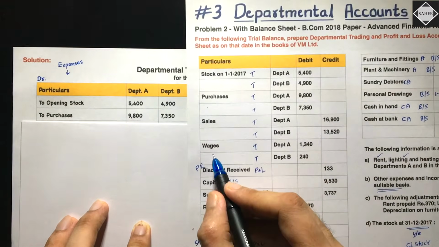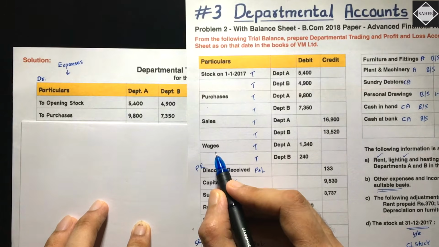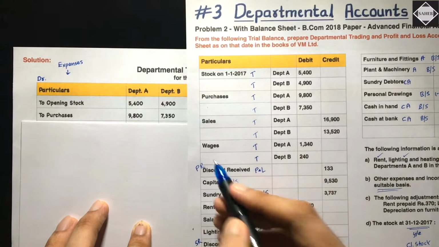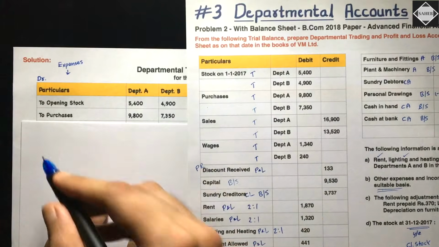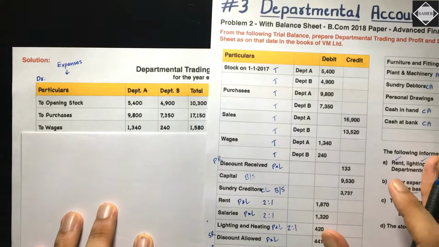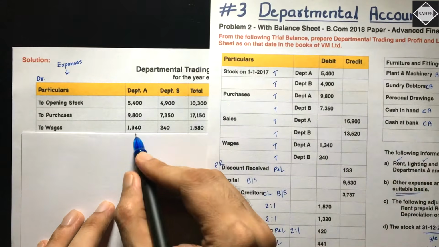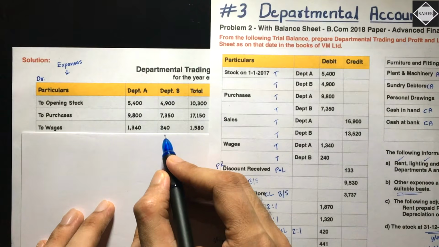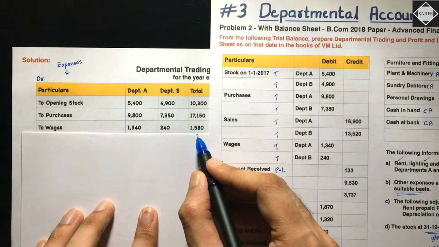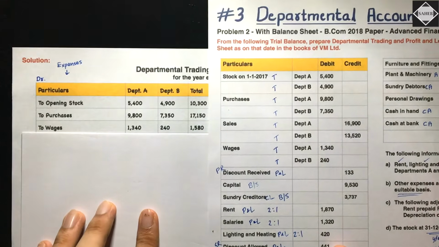Then we have wages. Wages is also a direct expense. Yeah, it is related with factory labor. So where will it come? Debit side of trading account. So see, two wages. Separately it's given 1,340 and 240. You don't have to apportion anything. So total it is 1,580. Is it clear? Simple.